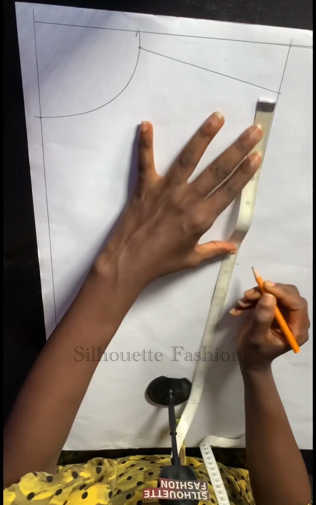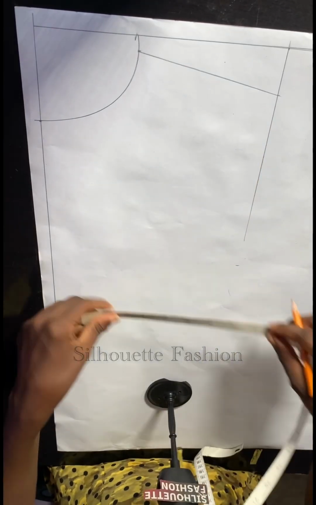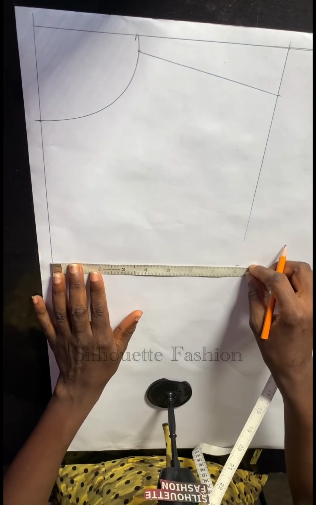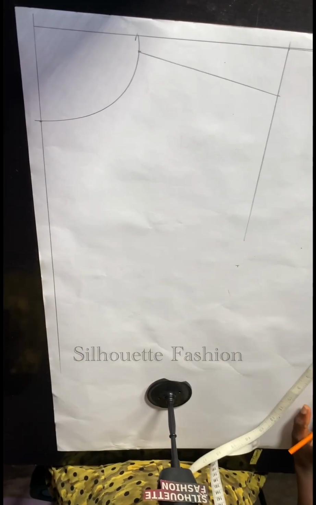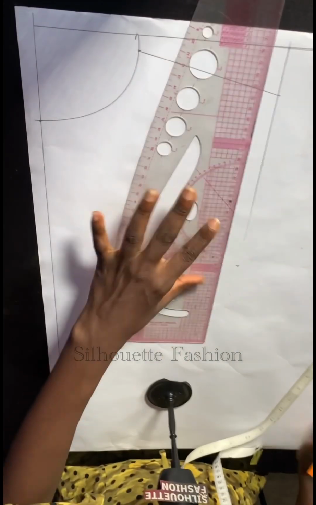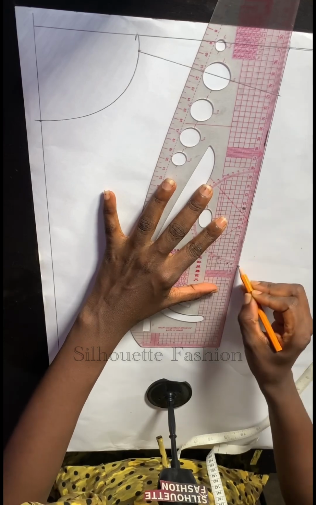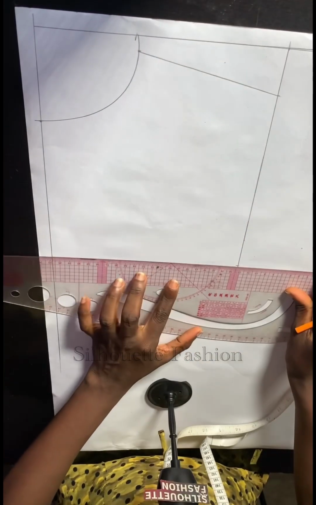My chest line is 7.5 inches, which I got by dividing my bust, that is 36, divided by 6 plus 1.5, gives me 7.5. So now I'm going to extend the line to the 7.5.